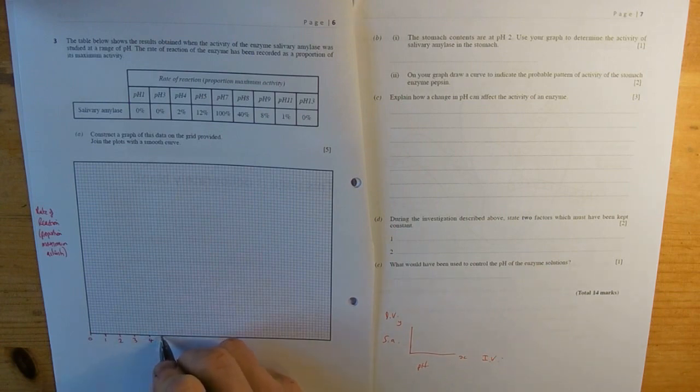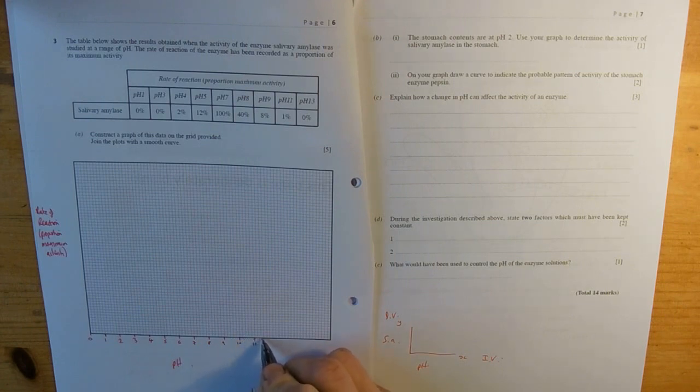So this has got to be in regular intervals, counting 1, 2, 3, 4, 5 squares for each pH value along the axis. So that scale uses more than half of our graph paper going in that direction.